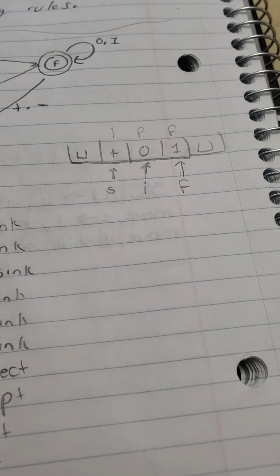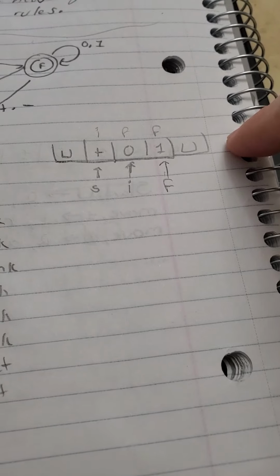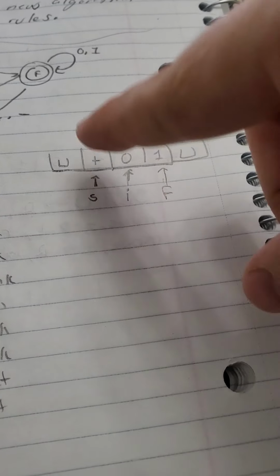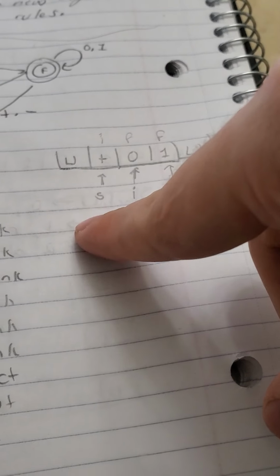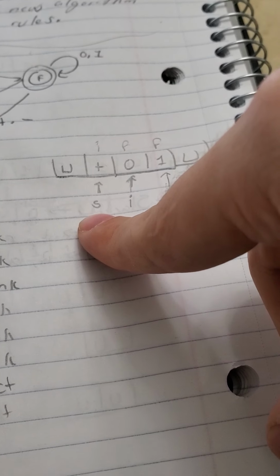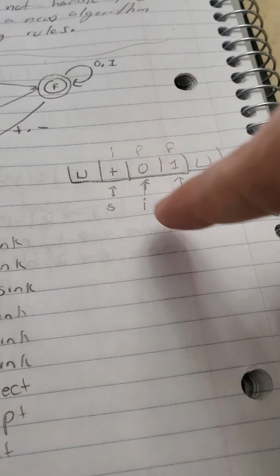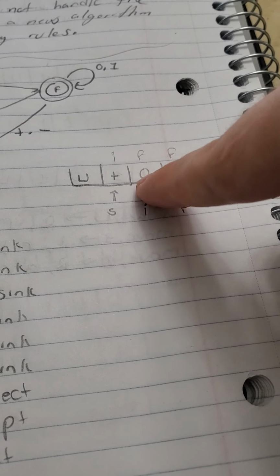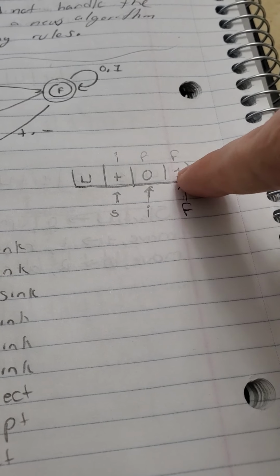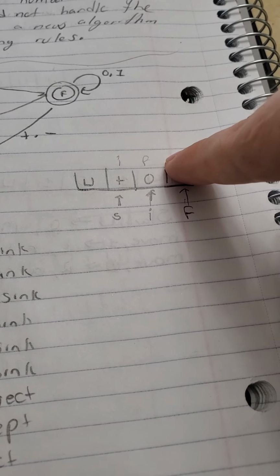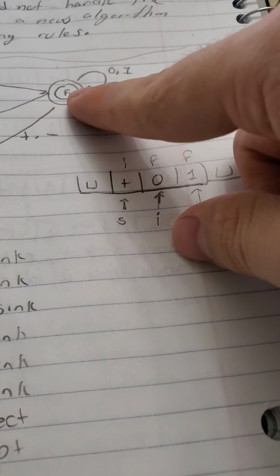I created a kind of array, letting you know in which states they are put. So my start state gets the plus, which goes to the intermediate. When I'm in the intermediate, I give a 0 and go into the final state. When I'm in the final state with a 1, I should receive a final state. So that should be correct.